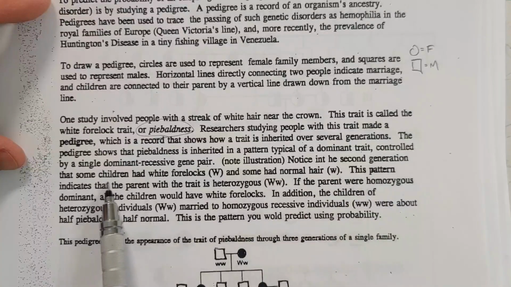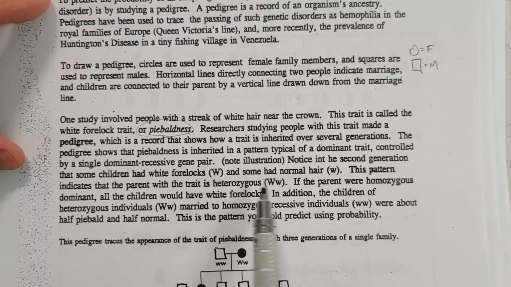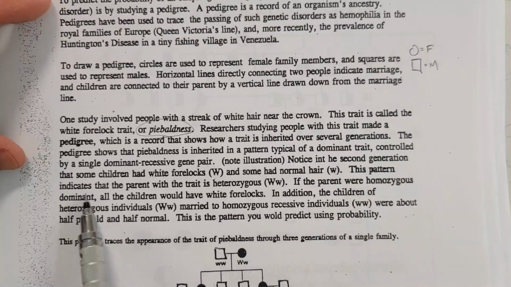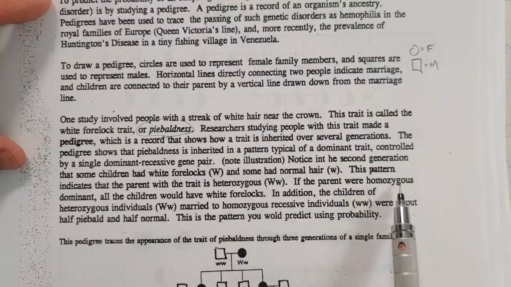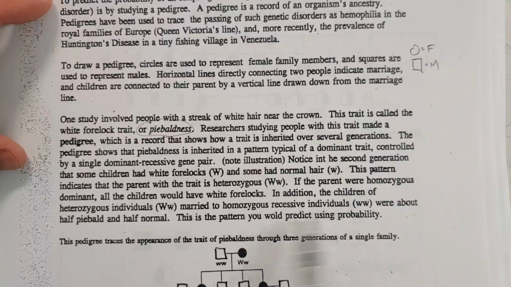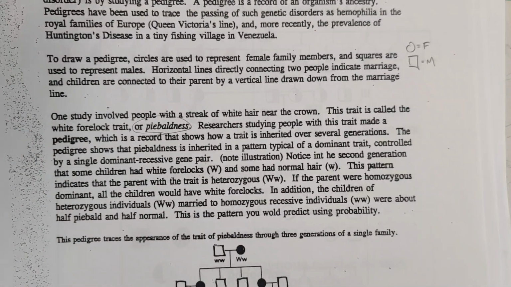Notice in the second generation that some children have white forelocks and some children have normal hair. This pattern indicates that the parent with the trait is heterozygous. If the parent were homozygous dominant, all the children would have white forelocks. We'll explain that right away once we look at the chart. In addition, the children of heterozygous individuals married to homozygous recessive individuals were about half. Don't worry about that. Let's go look at this.